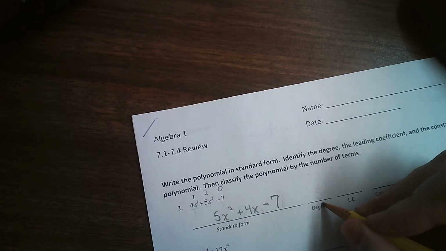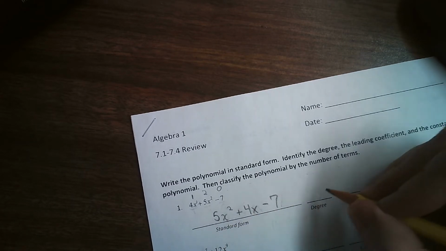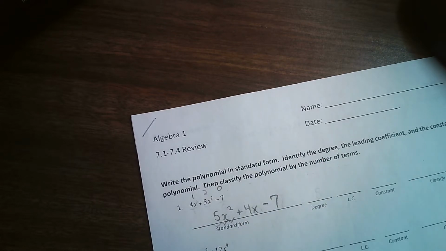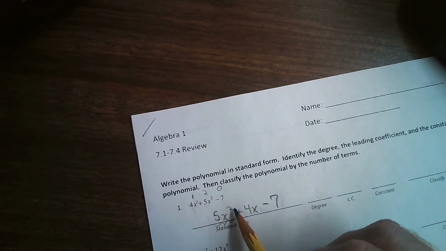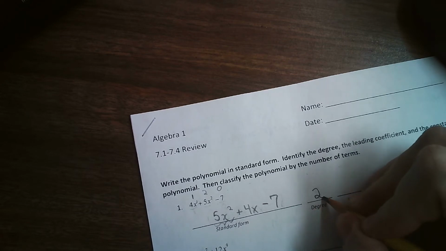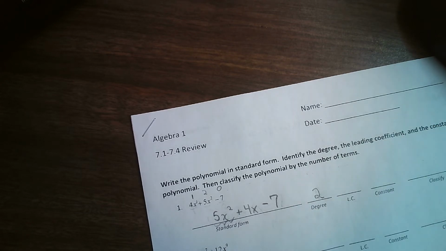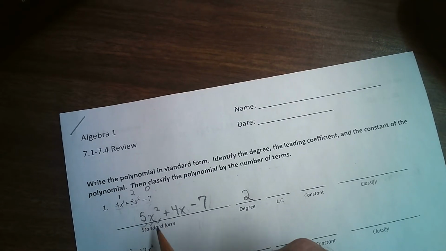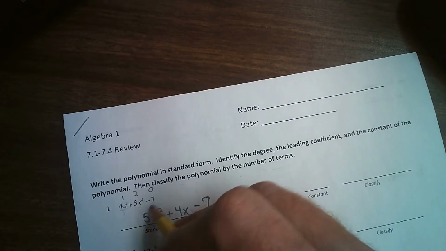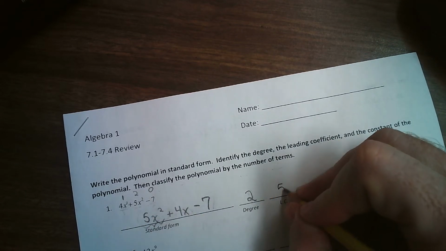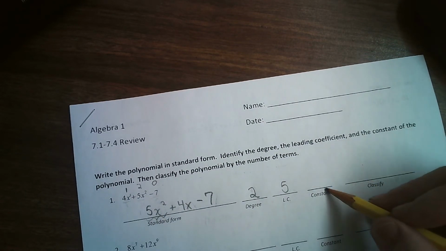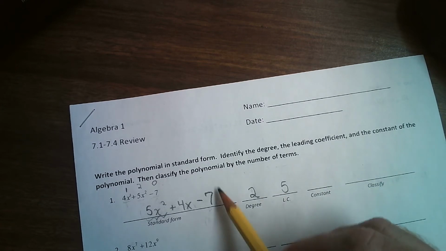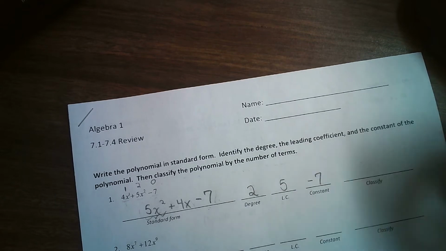Now, the degree of the entire polynomial is the degree of the strongest term. In other words, the lead term. This is the front term. Its degree is 2. So the degree of the entire polynomial is 2. The leading coefficient is the coefficient of the lead term. So the coefficient to this term is 5. Our lead coefficient is 5. The constant is whatever number does not contain a variable. In this case, it is negative 7.